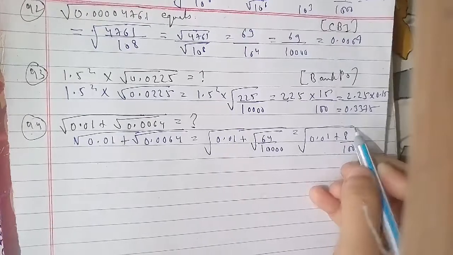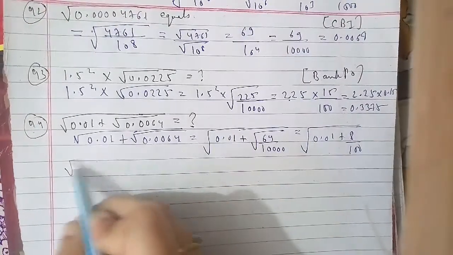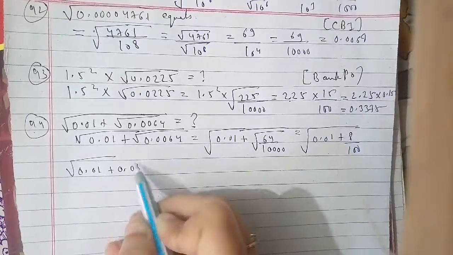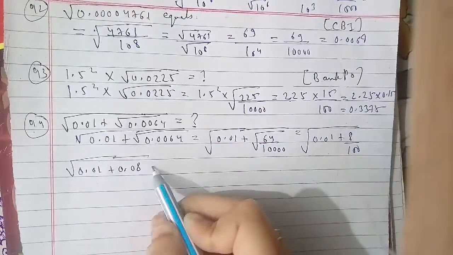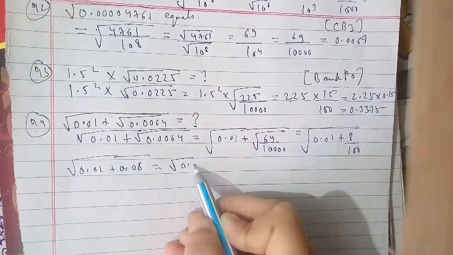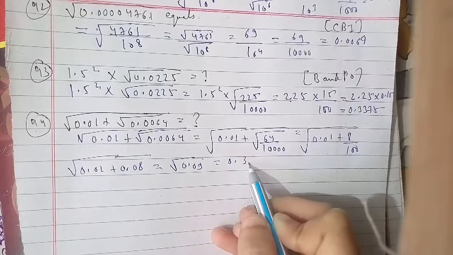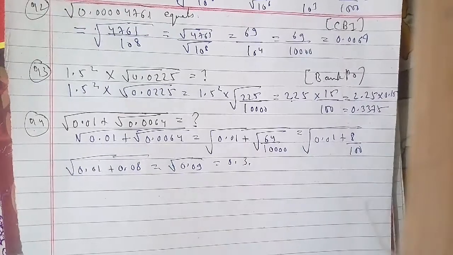This question was asked in the SSC examination paper, and that is also an important one. The options for this are 2.03, 2.1, 2.11 and 2.13. So we have to solve it out as well.